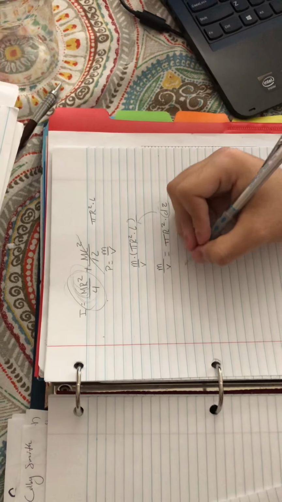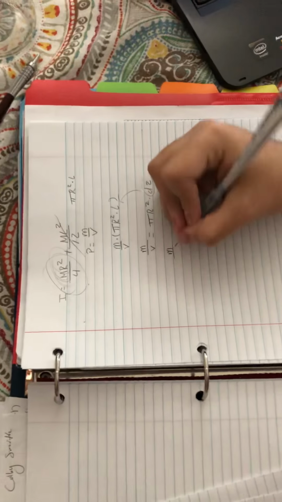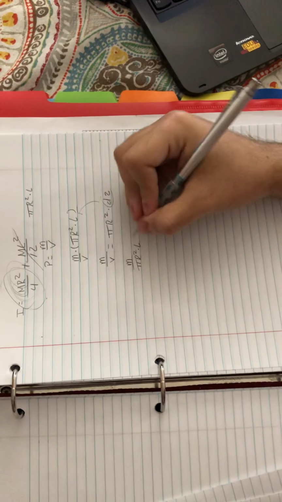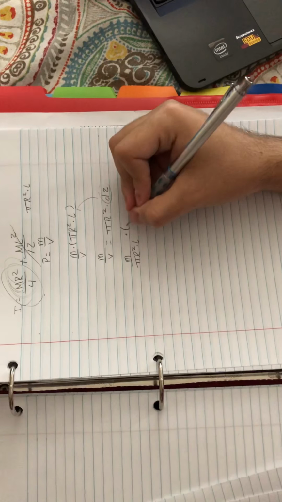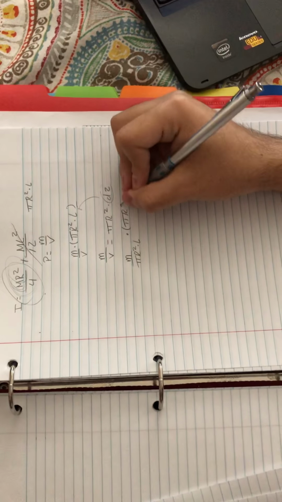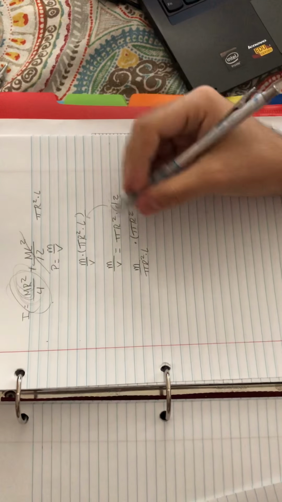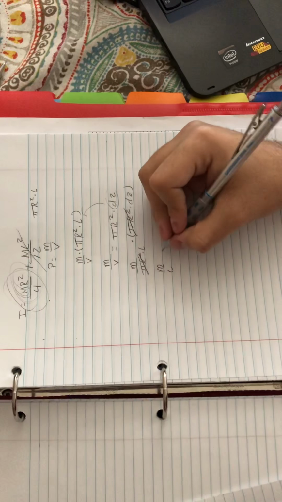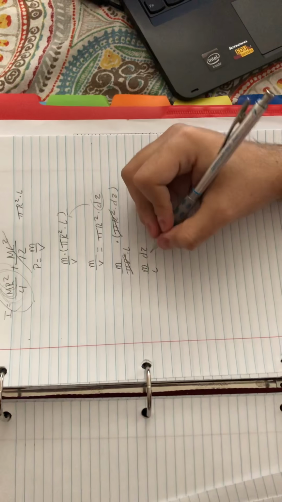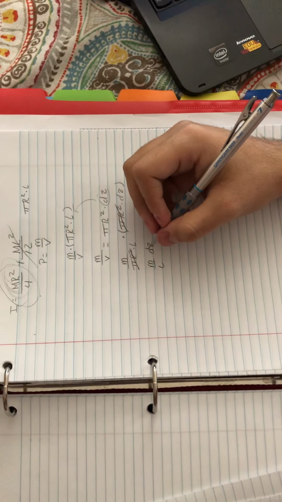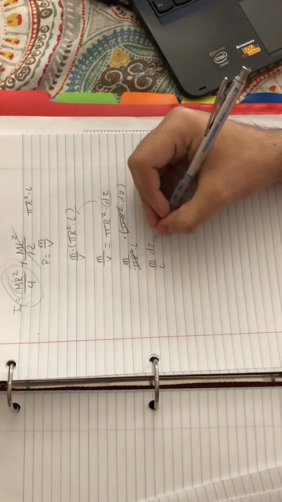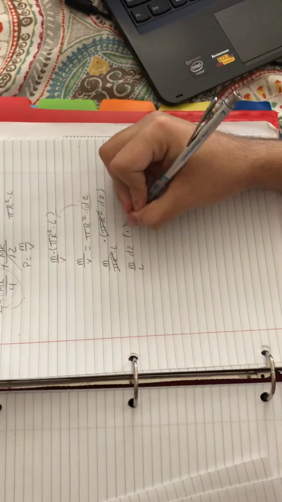So we have m over pi r squared times length, times pi r squared times dz. These cancel out, so now we have m over L times dz. This is going to be number 1, I guess.